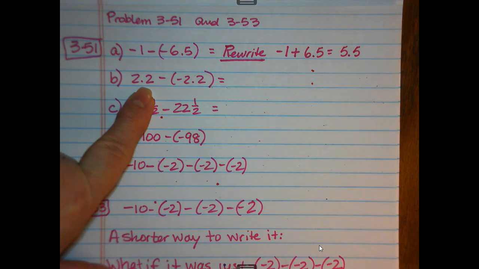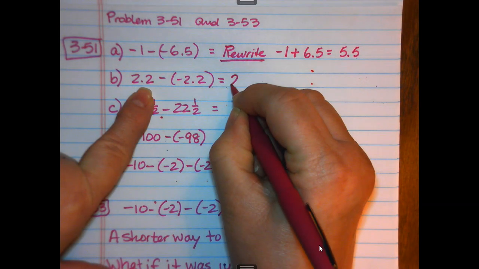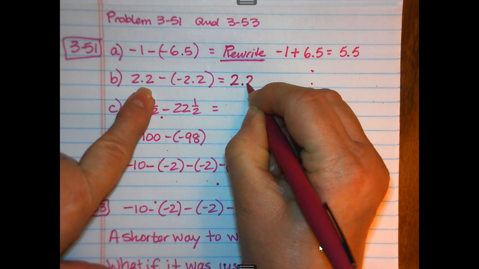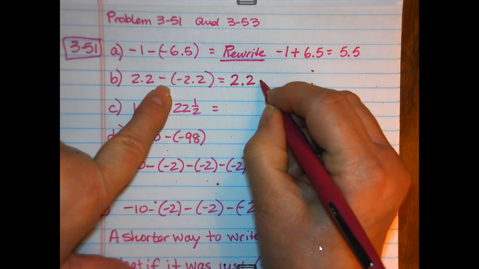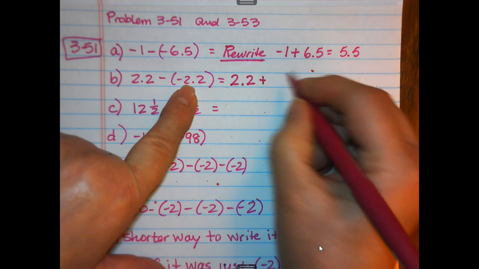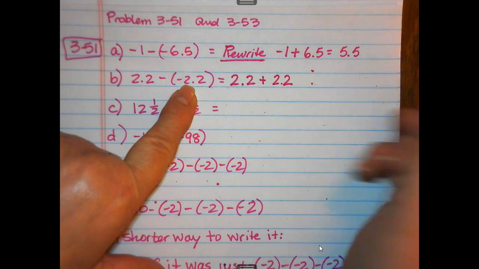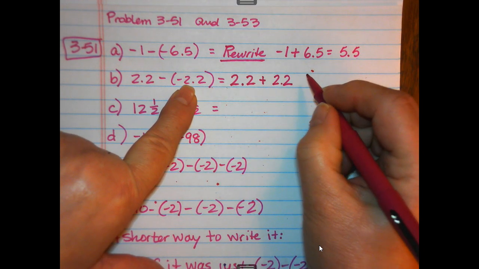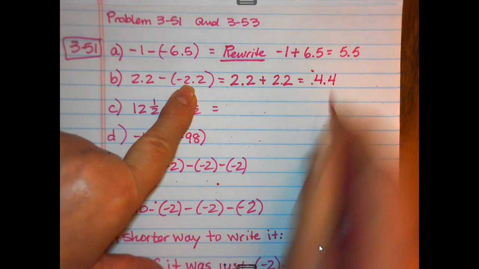This problem here, if I'm thinking about 2 and 2/10 subtract -2 and 2/10, I have a hard time thinking about that until I rewrite it. We keep the same things about the first number. We change the operation sign to add, and we change this to the opposite, so that would be 2.2, or 2 and 2/10. Now, if I go ahead and add those, I get 4 and 4/10.